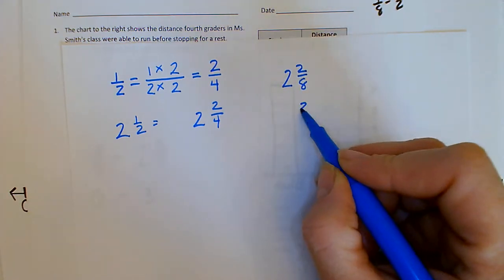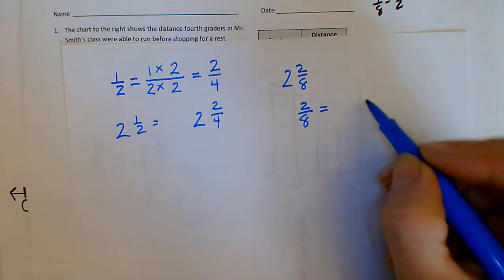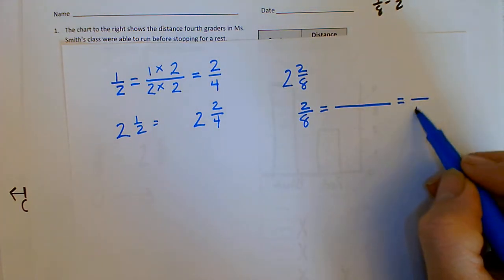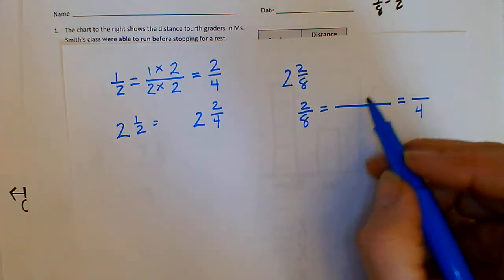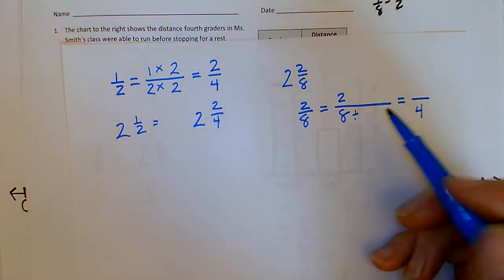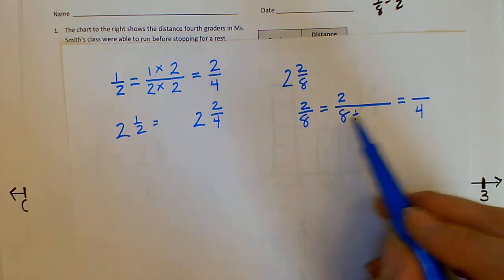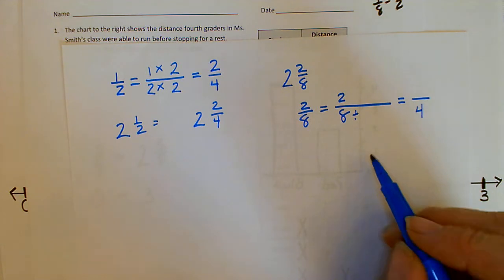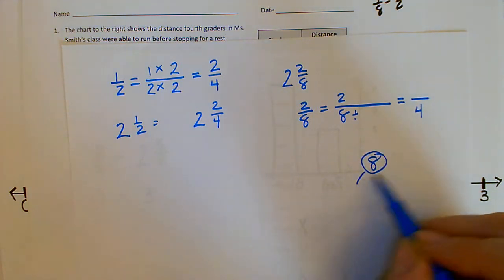So let's see if 2/8 is equivalent to 1/4. Now I'm going smaller, so I'm not multiplying. Instead, I'm dividing by some number. And what we could say is that 8 divided by some number gives me 4, but knowing my fact families, right?